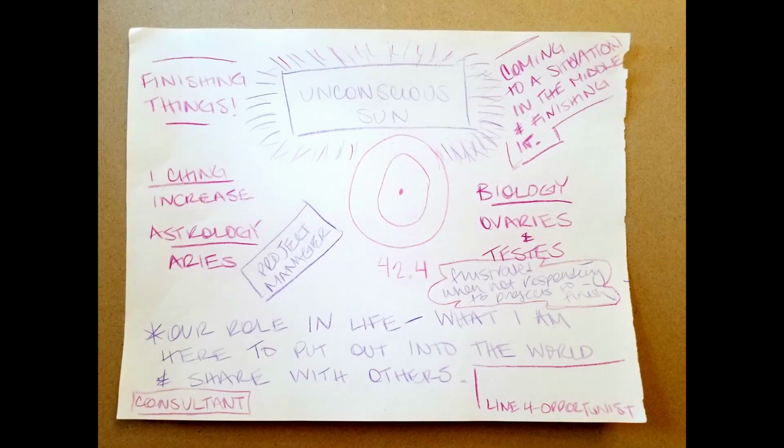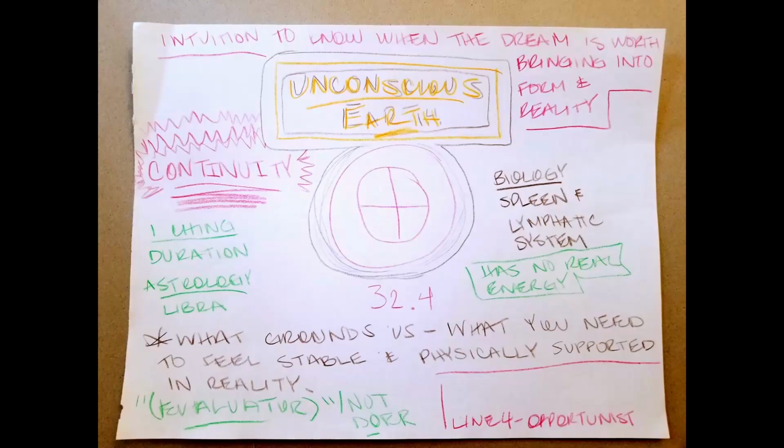The next planet is my unconscious earth, which represents what grounds me, what I need to feel stable and physically supported in reality. So what other people see that I need as a grounding force is gate 32.4, which is the gate of continuity. Next, we're getting into the unconscious north node.